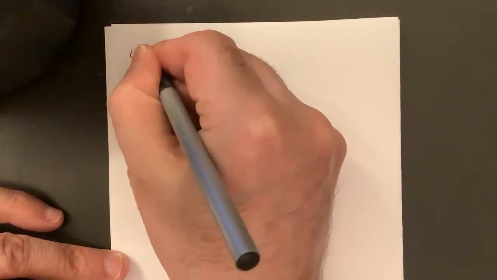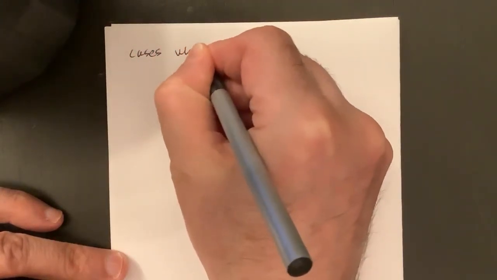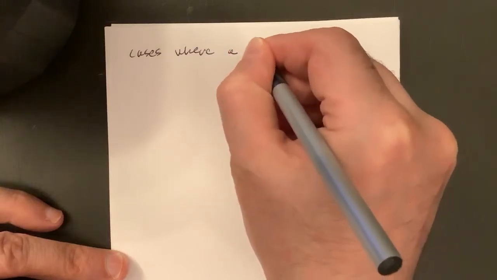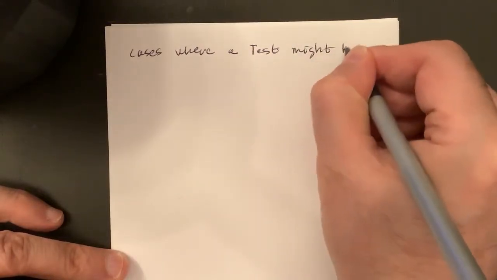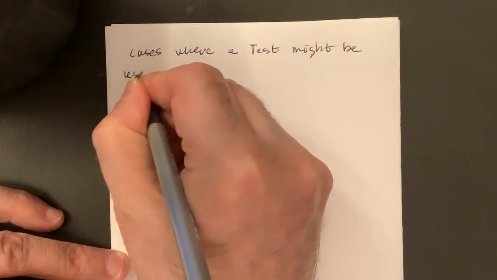So let's give some cases where a test, we're just going to use the word test because it's shorter, might be used. Why is a test used? It's used to understand population parameters usually.